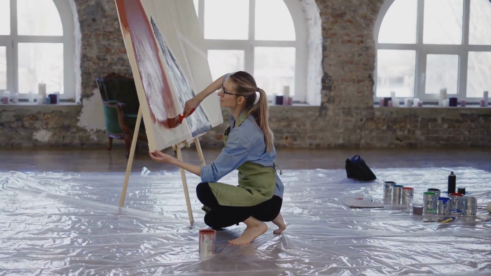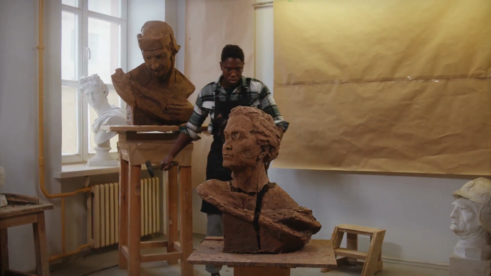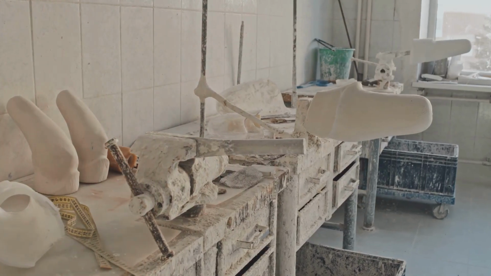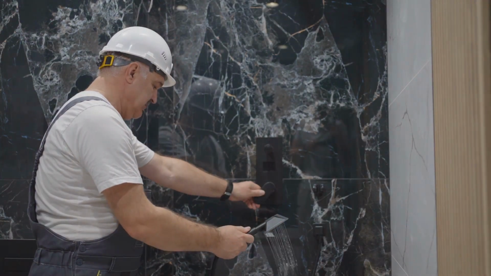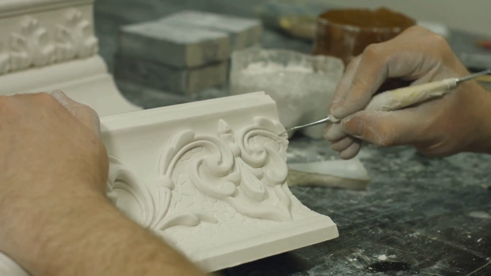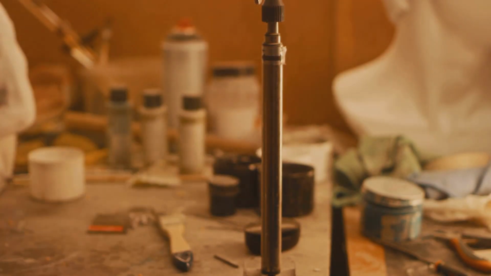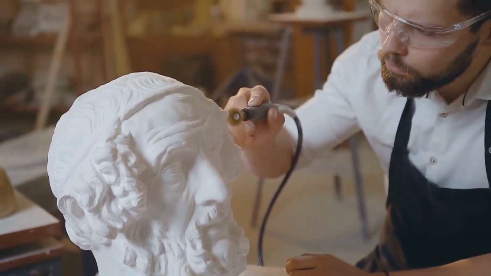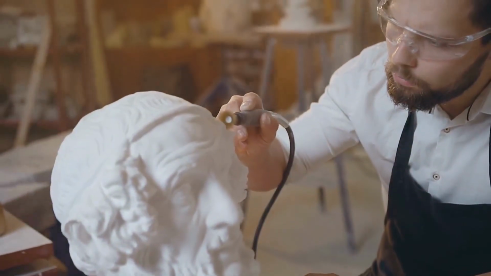On to sculptures. Sculptures can be made from various materials, including marble, bronze, and wood. Each material requires a different approach. For marble, restorers might deal with chips and cracks. They use special adhesives and fillers, often mixed with marble dust, to blend seamlessly. Bronze sculptures, on the other hand, suffer from oxidation. Restorers use chemical treatments to remove the green patina and protect the surface from further damage.